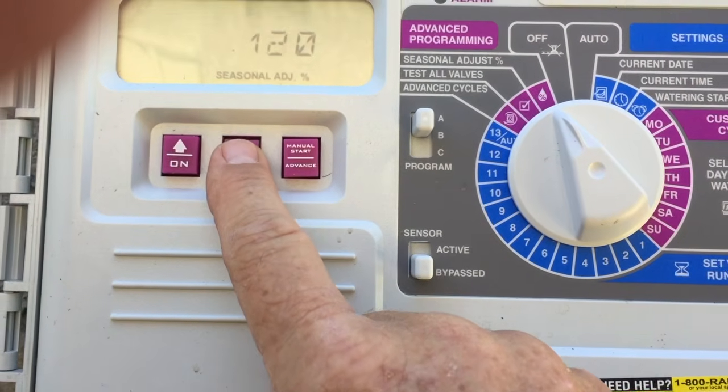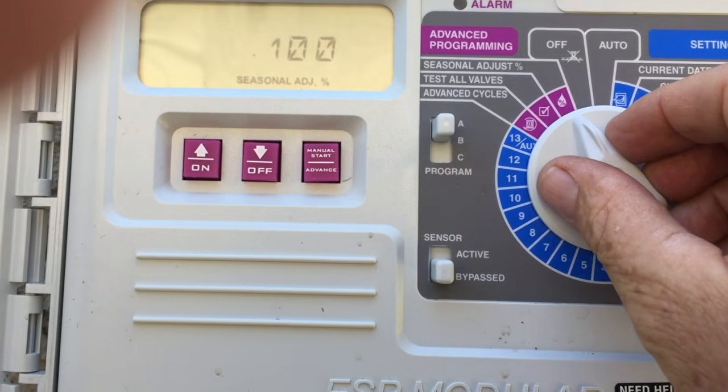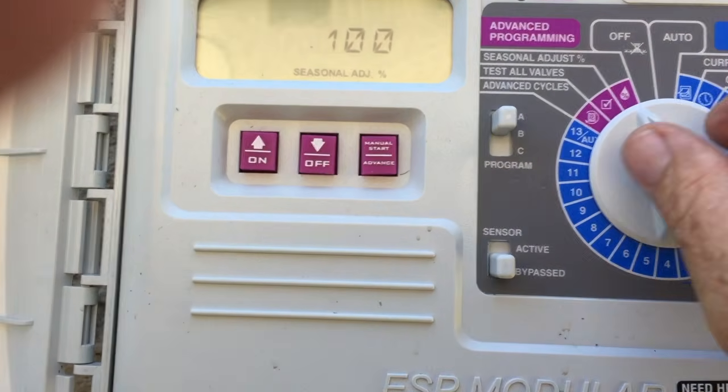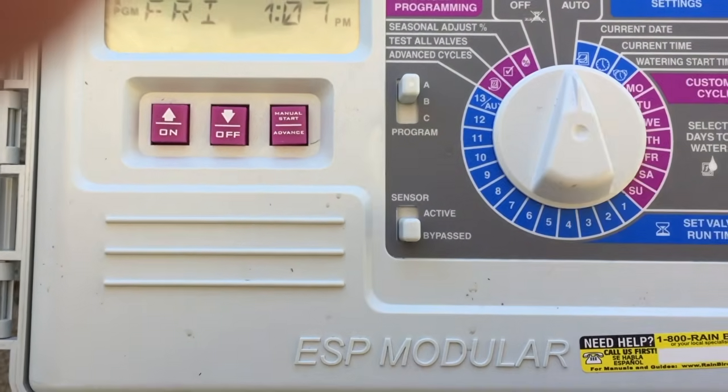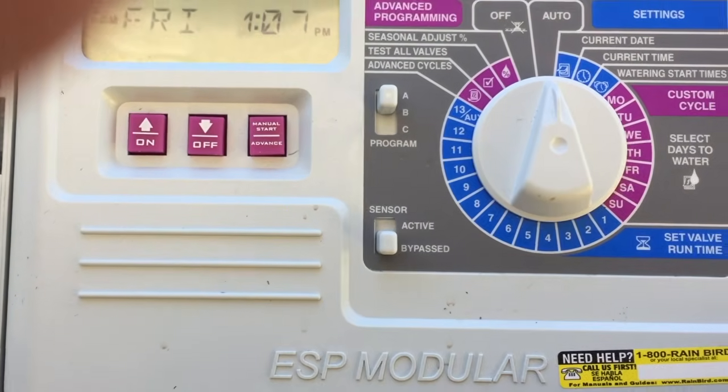You can come down here and just take the down arrow after moving it to seasonal adjust and take it back to 100%, put it back to auto. You're good to go. Everybody will do its original normal runtime.